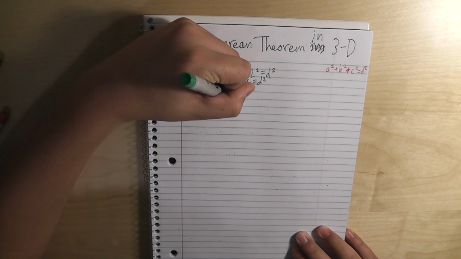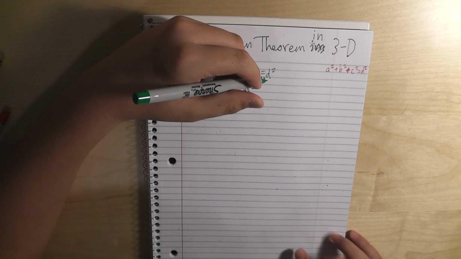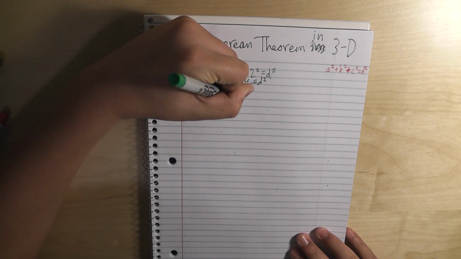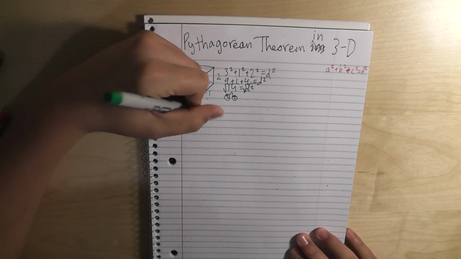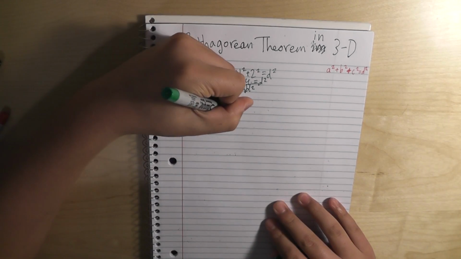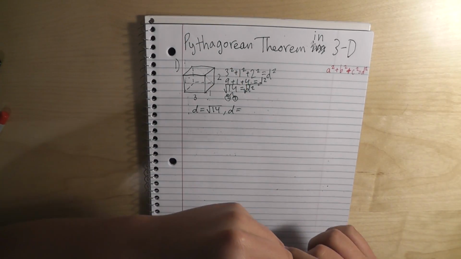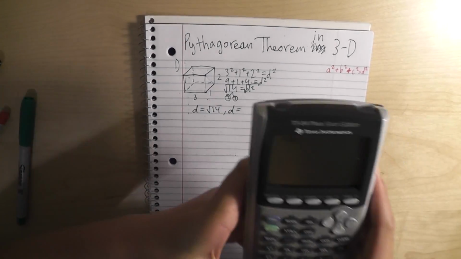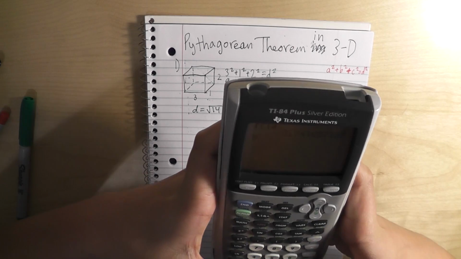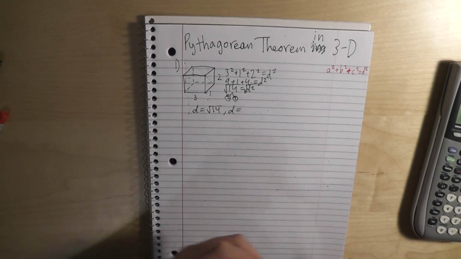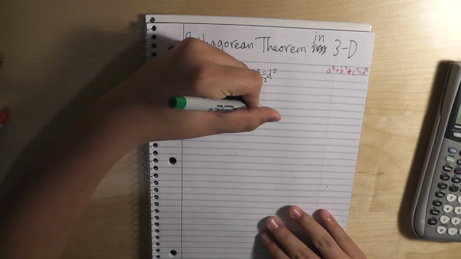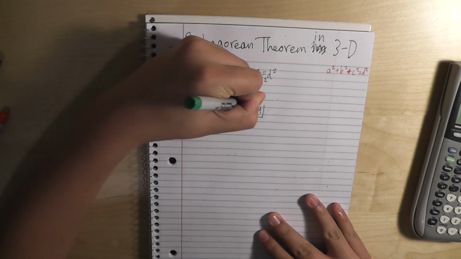Square root both sides. So there are two ways to write your answer. You can write it as a root or as a decimal. I'm going to do both. Since 2 and 7 are prime, the first answer is going to be d equals the square root of 14. And then we're going to plug in the square root of 14 to our calculator, which gives us 3.74. I'm going to round to the hundredths place. If you round to a different place, your answer is going to be different by a little bit.